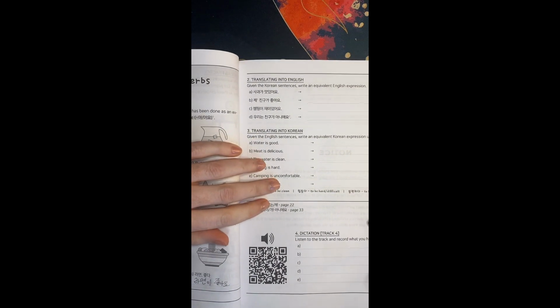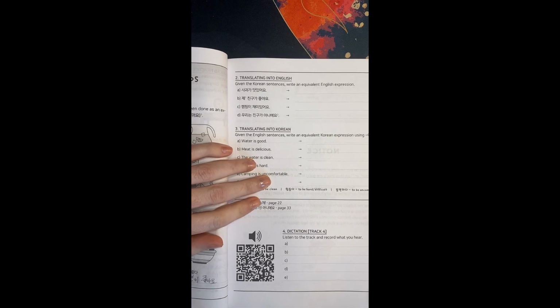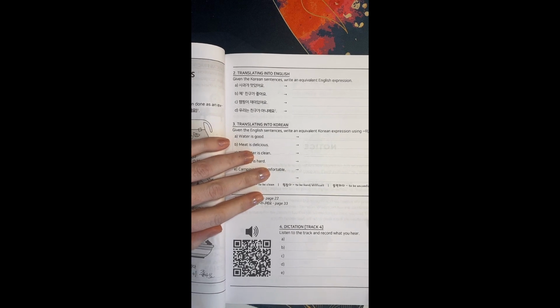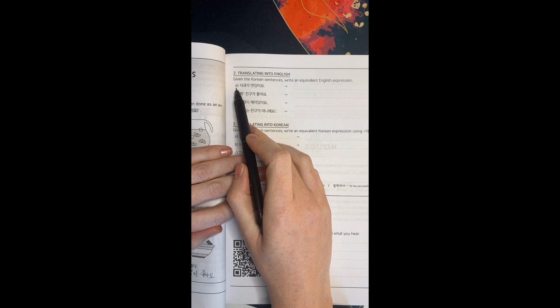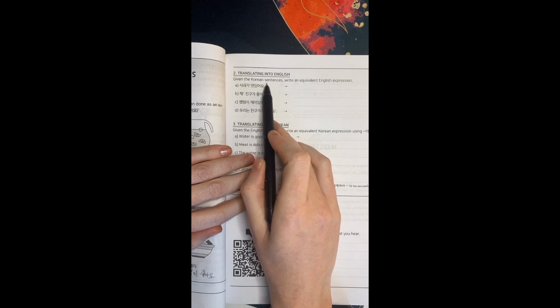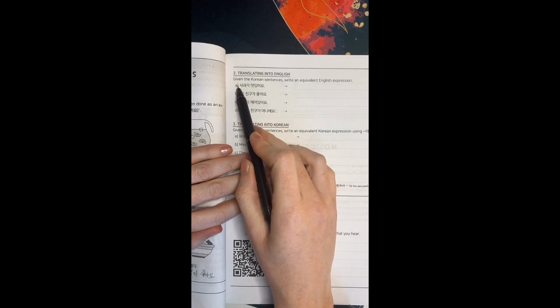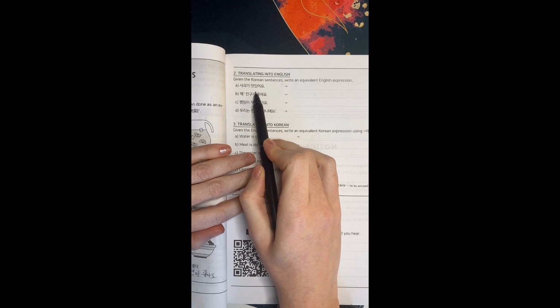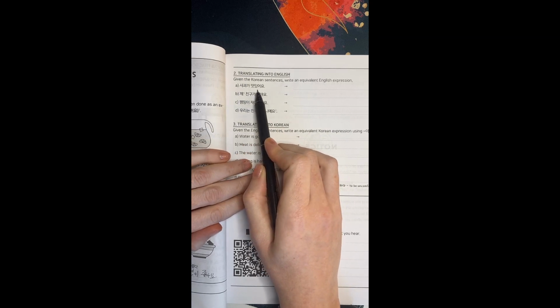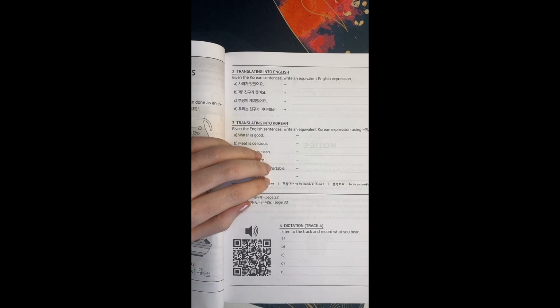Okay, so we've done some vocab practice. Now let's do some translation exercises. Okay, so A, we have 사과가 맛있어요. So remember the vocab we've had before in the previous activity. See if you can figure out what this sentence means in English. 사과가 맛있어요.